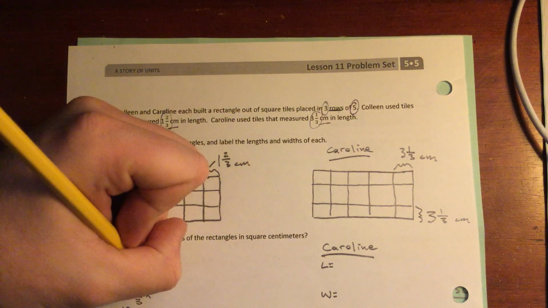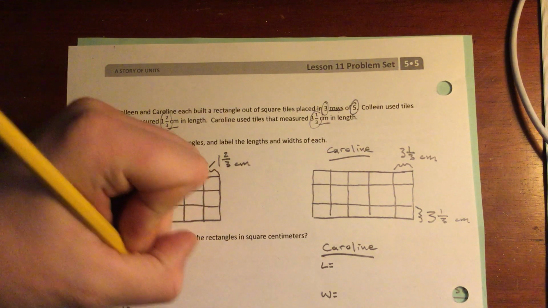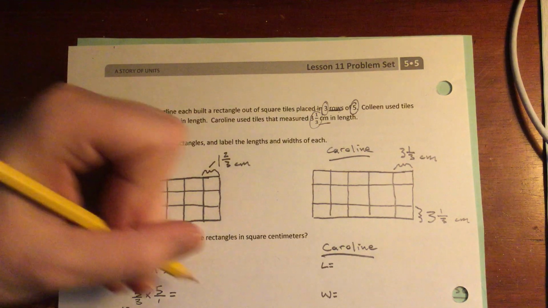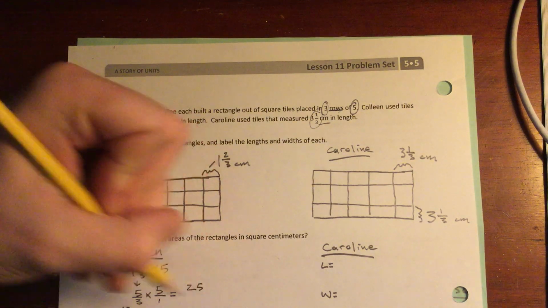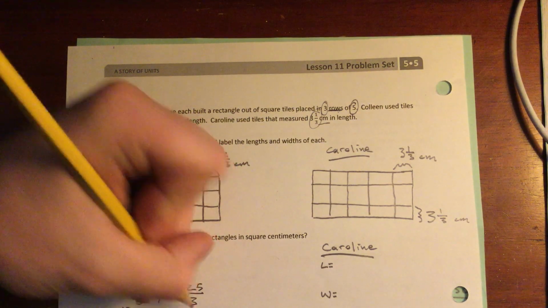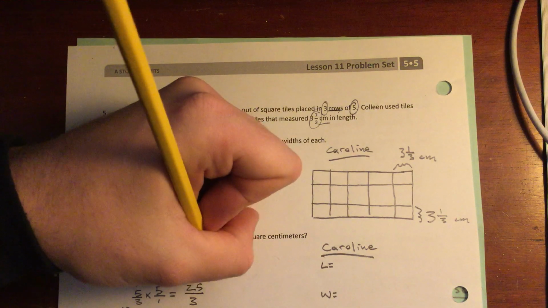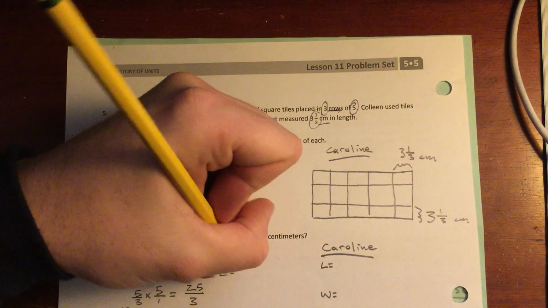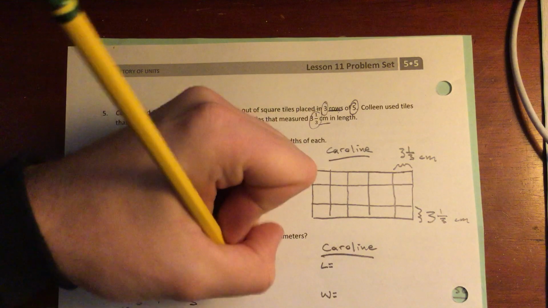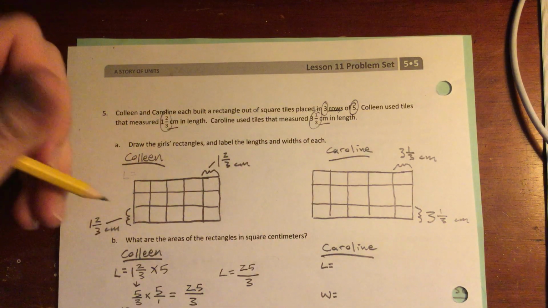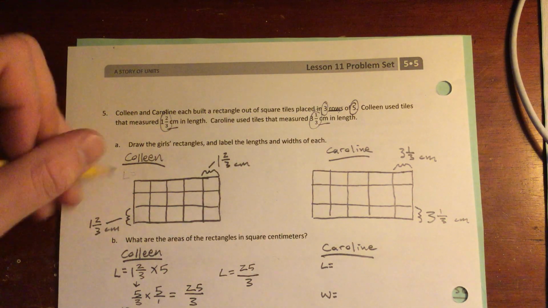Then I multiply it by 5 whole tiles, 5 over 1. 5 times 5 gives me 25, 3 times 1 gives me 3. So that length is equal to 25/3.